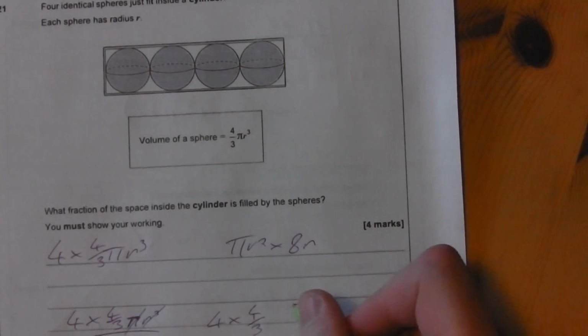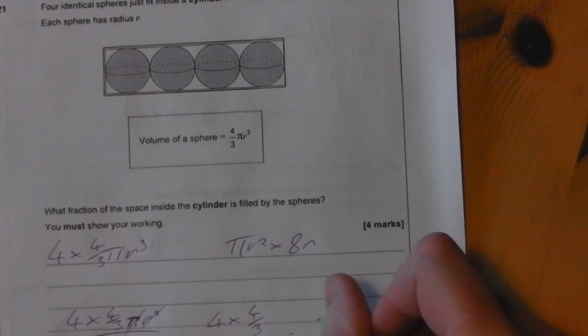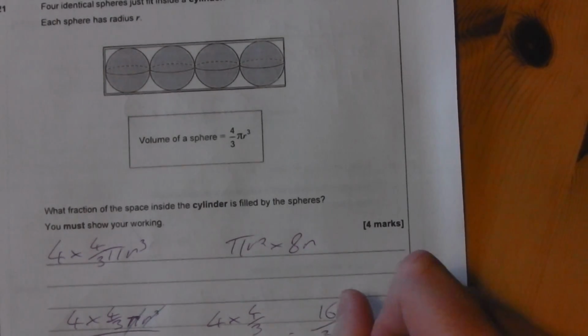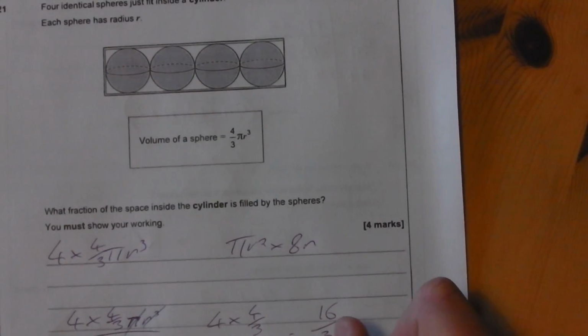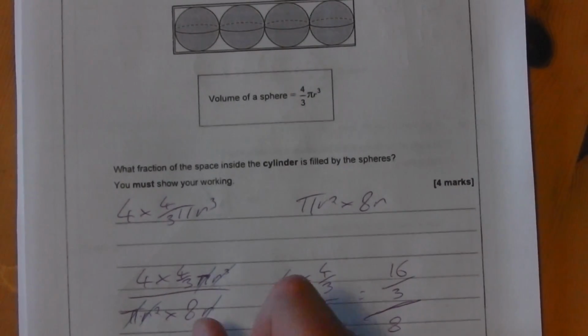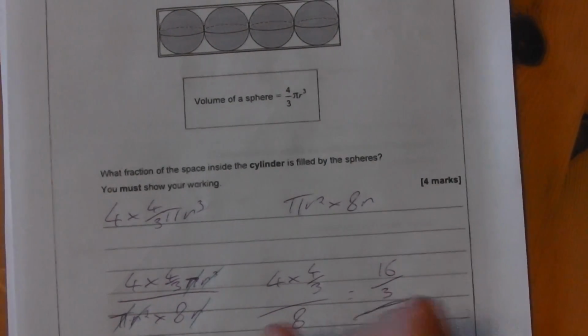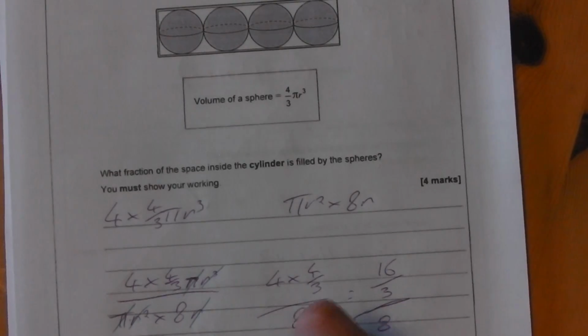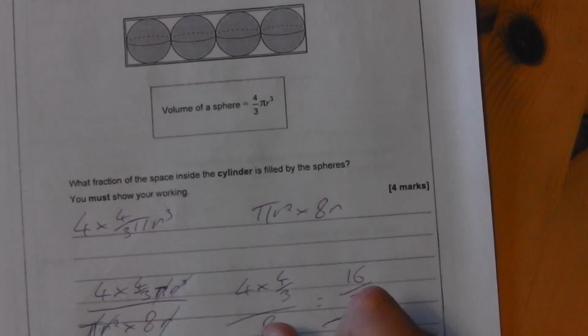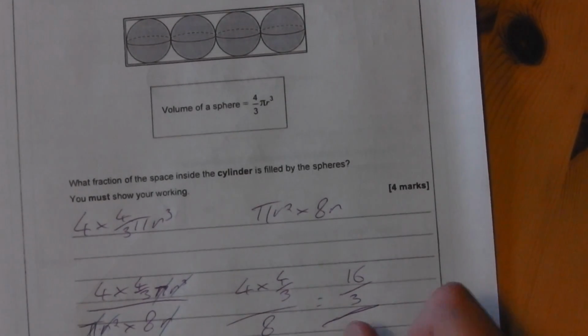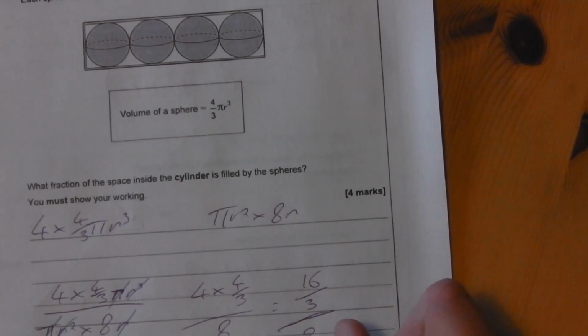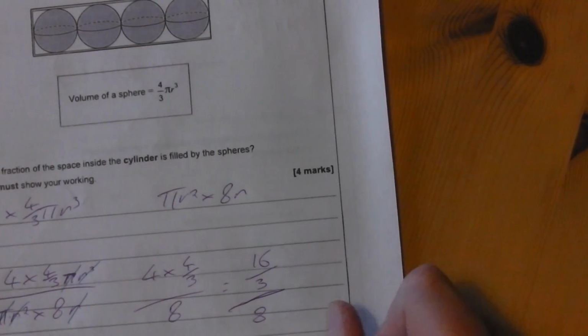And what we can do then, 4 times 4/3, that's going to give us 16 over 3 divided by 8, which we don't really want to do. So we show it a different way, 16 over 3, and we're going to divide it by 8 over 1. So we do keep flip change. We've now got 16 over 3 times by 1 over 8. So we end up with 16 over 24, which we cancel down to 2/3.